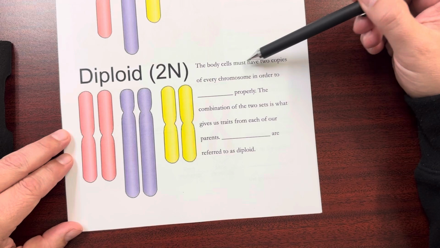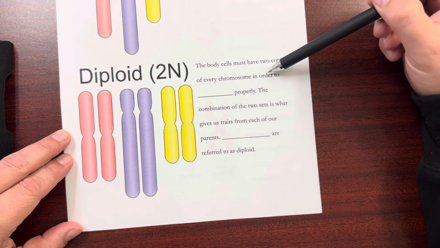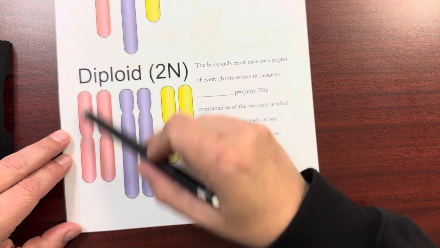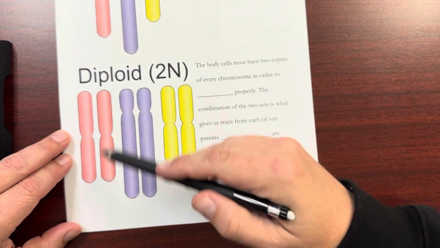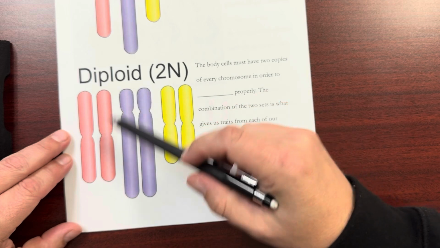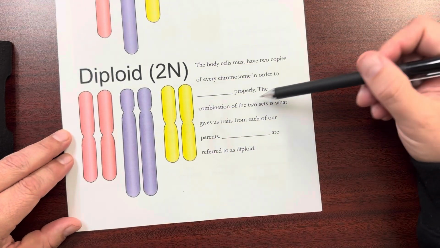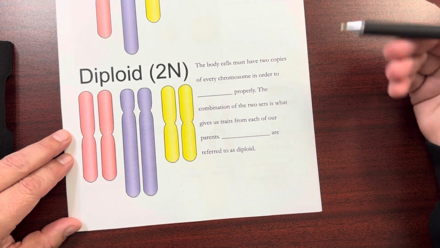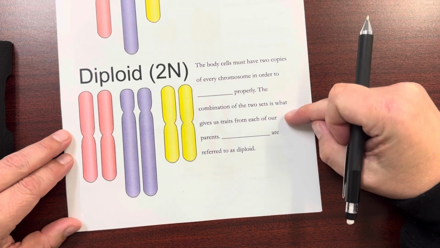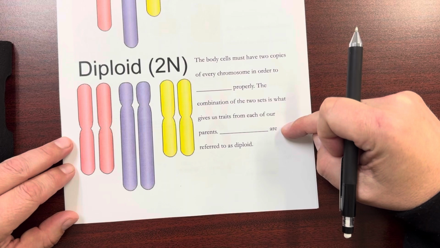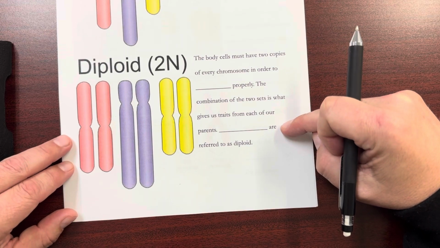The body cells must have 2 copies of every chromosome in order to function properly. So these are all of our normal cells in our body that are not the sperm and egg cells. 2 copies of every single chromosome. The combination of the 2 sets is what gives us traits from each of our parents. 2 copies are referred to as diploid.